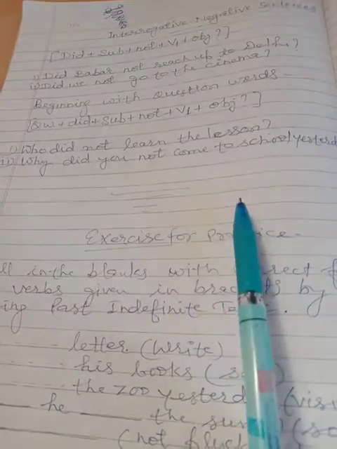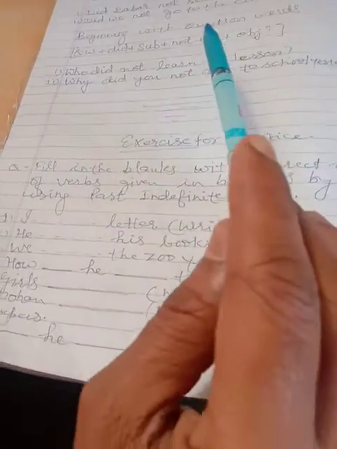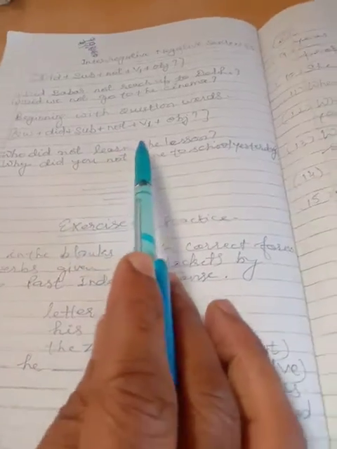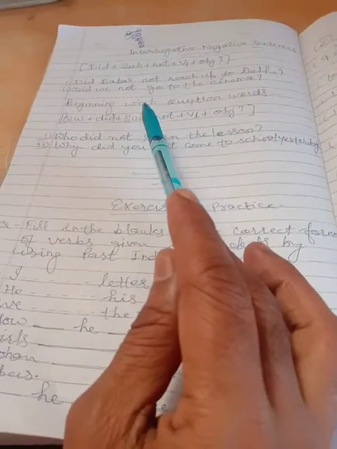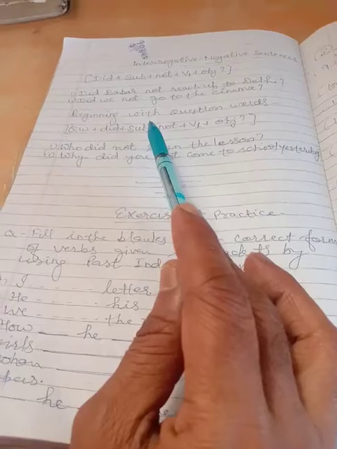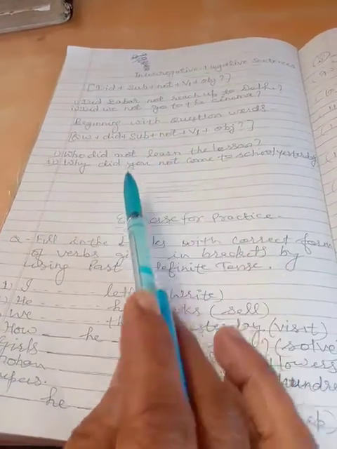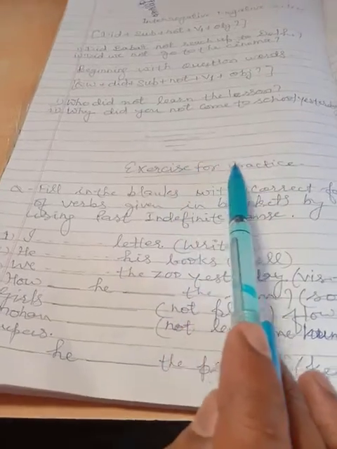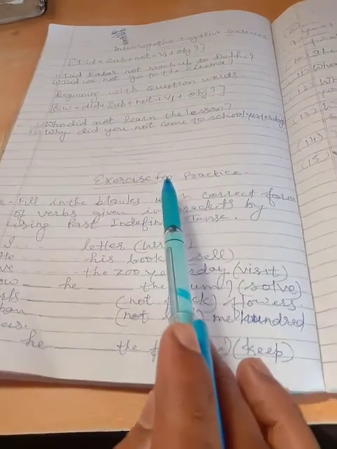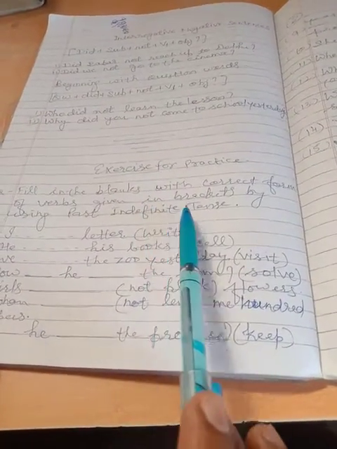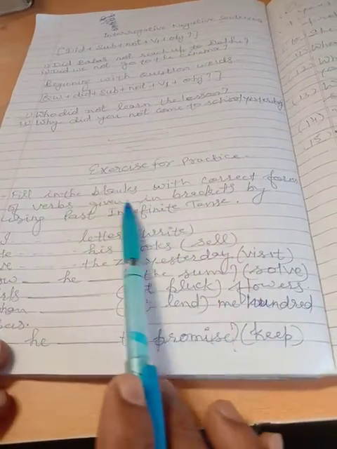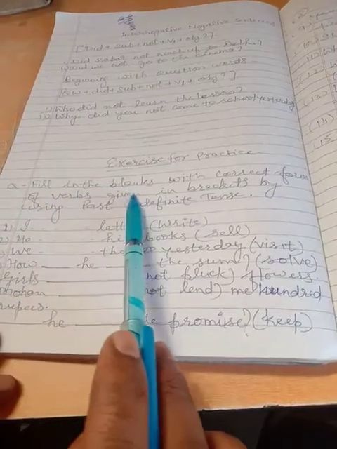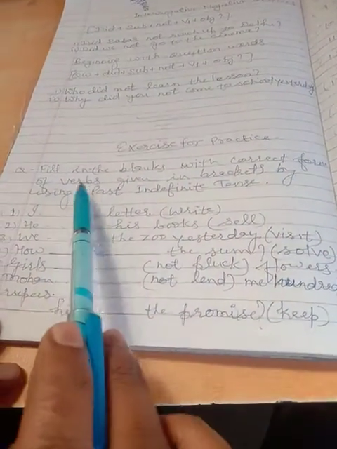Now that's all about making sentences in past indefinite tense. I have told you about the formation of sentences in past indefinite tense. Now on the basis of this tense, an exercise for practice is also being given to you. In this exercise, fill in the blanks with the correct form of verbs given in brackets by using past indefinite tense.